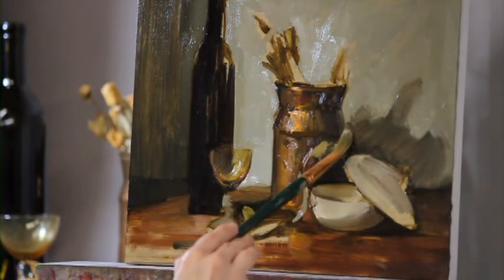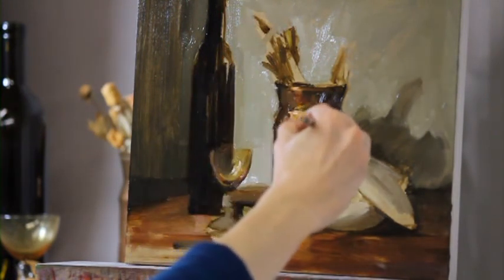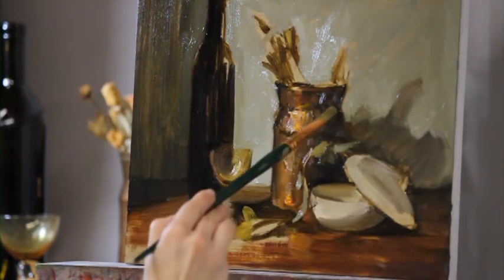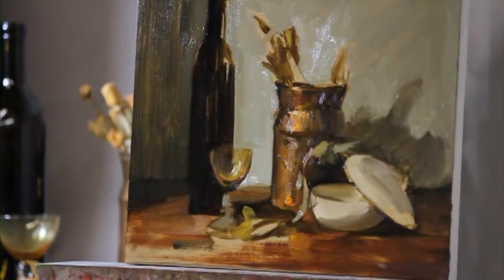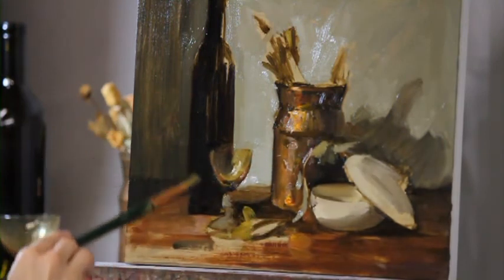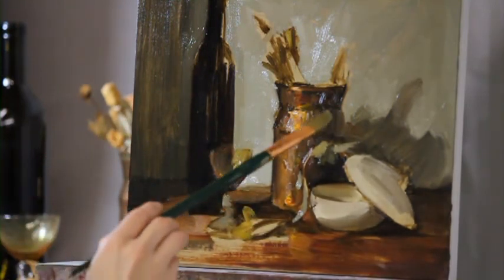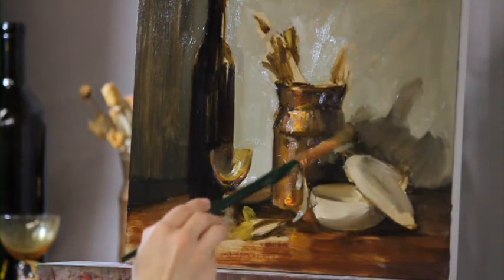Okay, now at this point, sometimes I have to go back and simplify things. Like I feel like for some reason, if this edge is less prominent, it brings the eye right here. So I actually went back and decided to simplify the shadow.